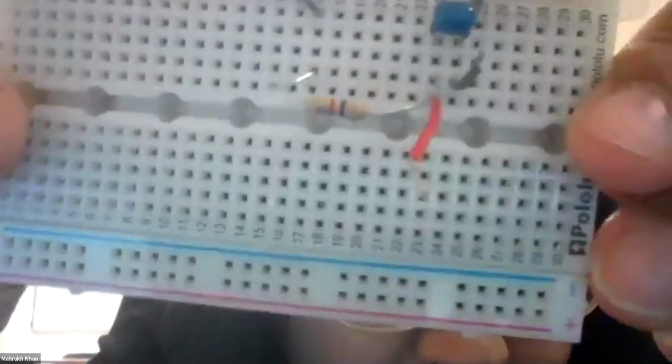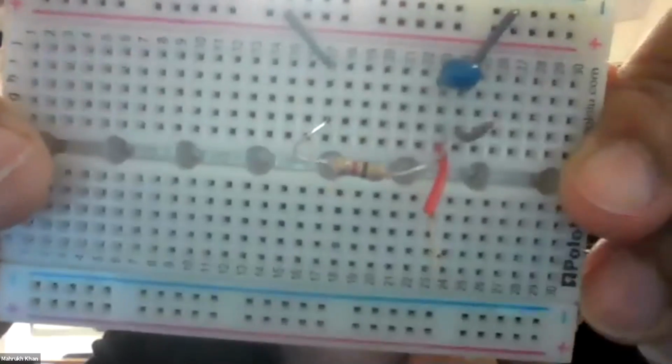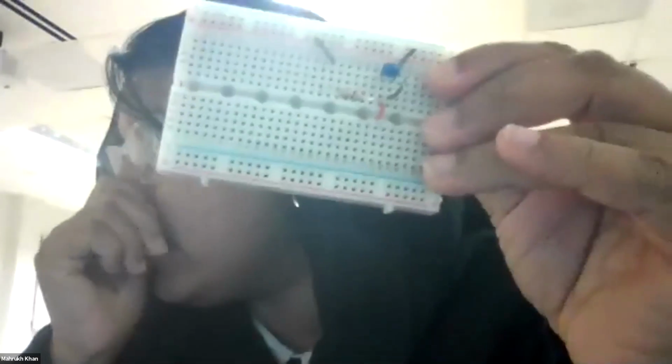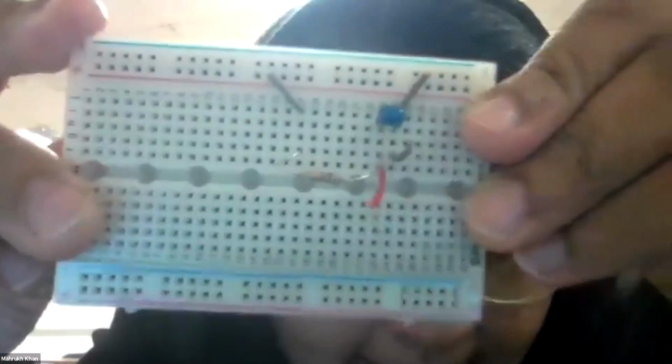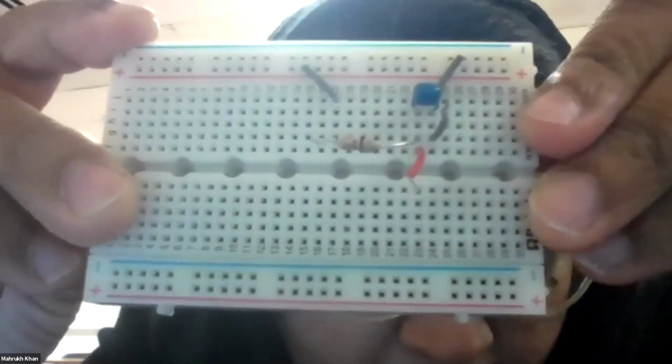Can you see that? I have connected the positive terminal to the resistor's leg and the negative terminal to the capacitor leg, okay? Got it?